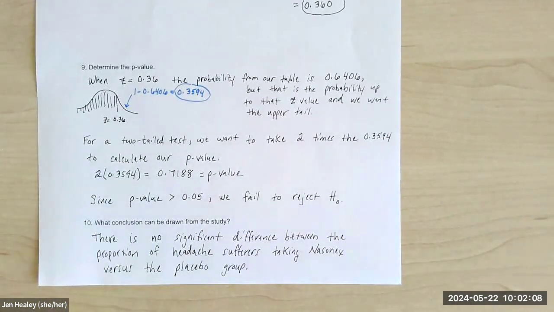So the p-value comes out to be 0.7188. When we're doing a p-value check, you're comparing the p-value to whatever the alpha level was for this particular problem, and they gave us an alpha of 0.05. So what we want is for the p-value to be way smaller than that 0.05, but the p-value is actually bigger than that. So that means we have to fail to reject the null hypothesis. So if we get a p-value that's bigger than our alpha level, then we can't reject the null hypothesis. So we can't really say anything interesting about this data.